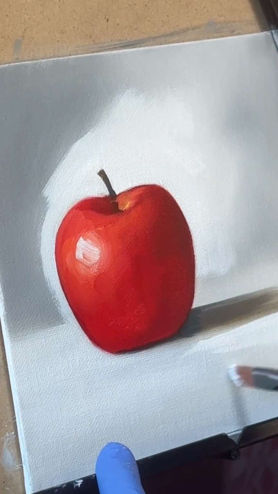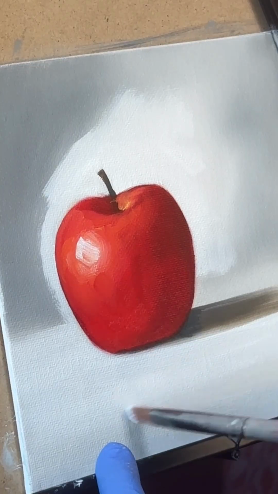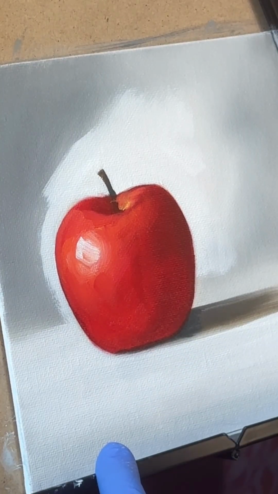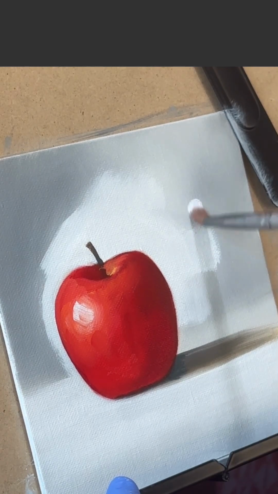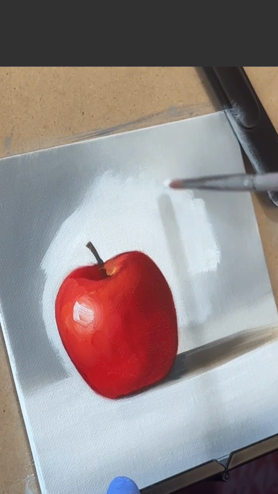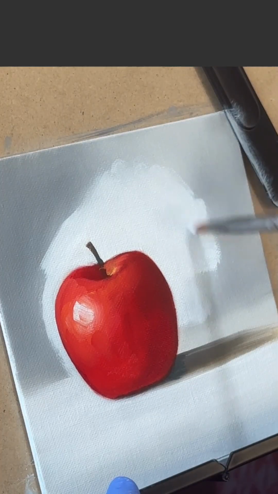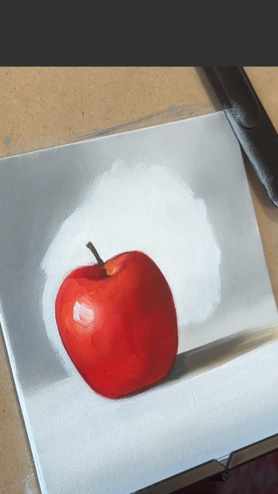You want the canvas to look rich with paint and not super thin where you can see the little white areas. I also decided it would look better if I go lighter on the front plane as well and just clean up that first gray that I put on the previous layer. And I kind of use my eyes and I judge as I go.